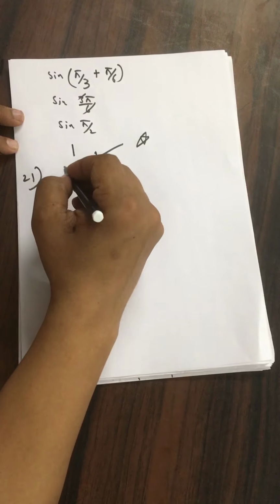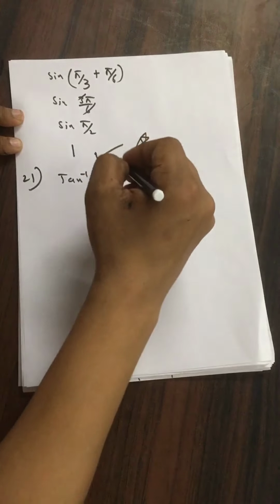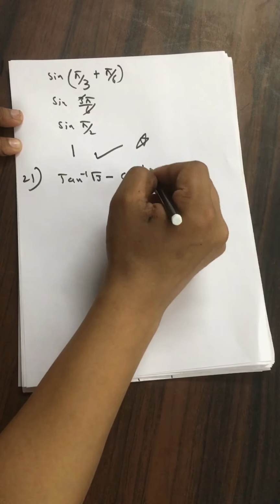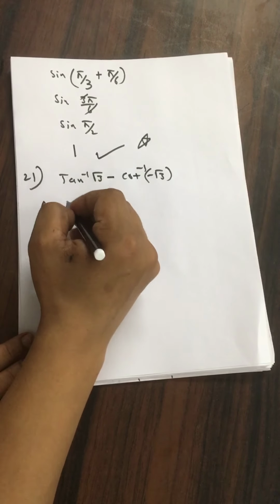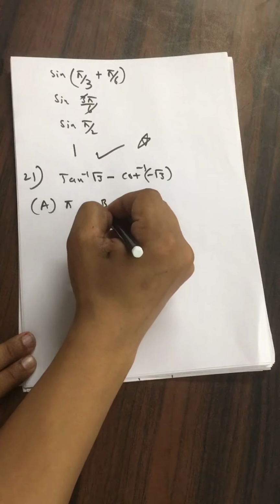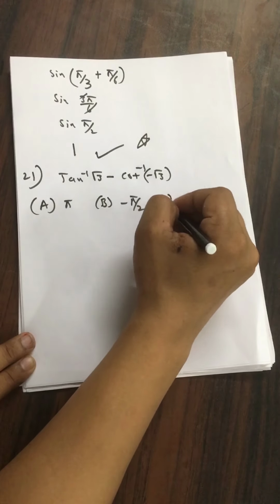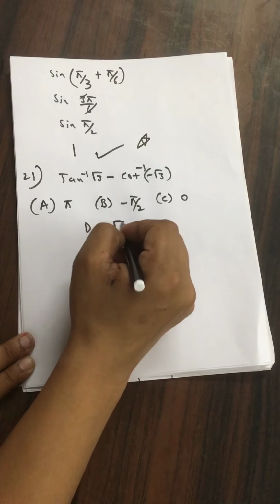Question number 21, which says that tan inverse root 3 minus cot inverse negative root 3. This is also quite simple. They have also given 4 options. One is pi, second one is negative pi by 2, third one is 0, and D option is 2 root 3.